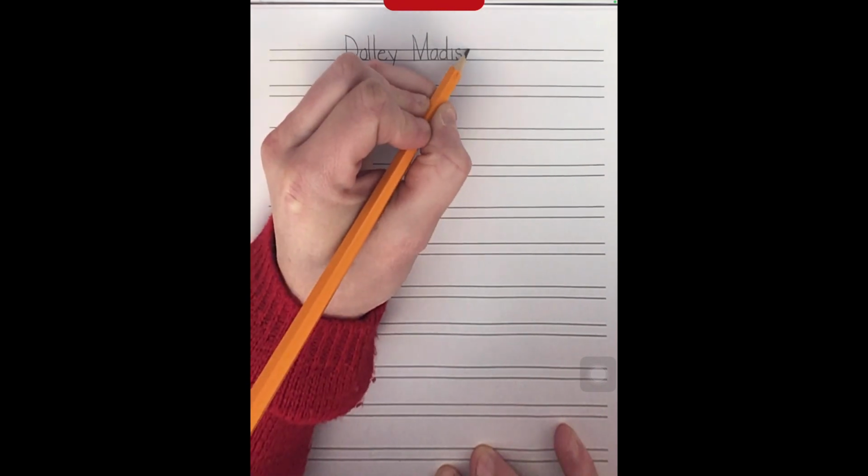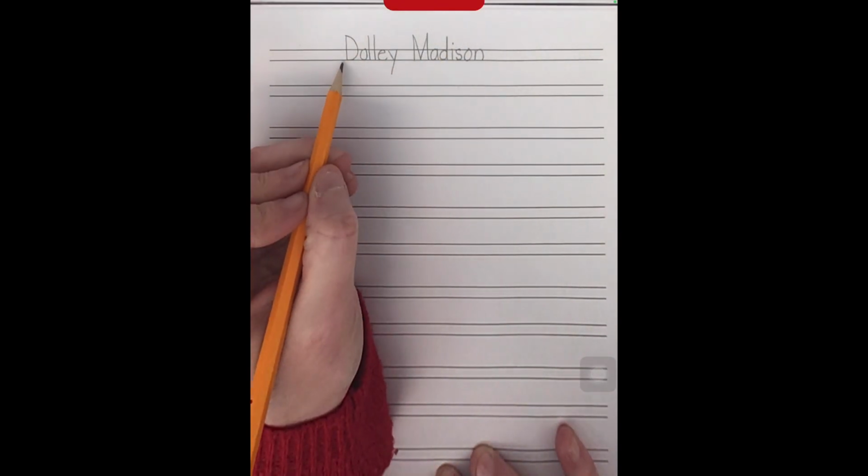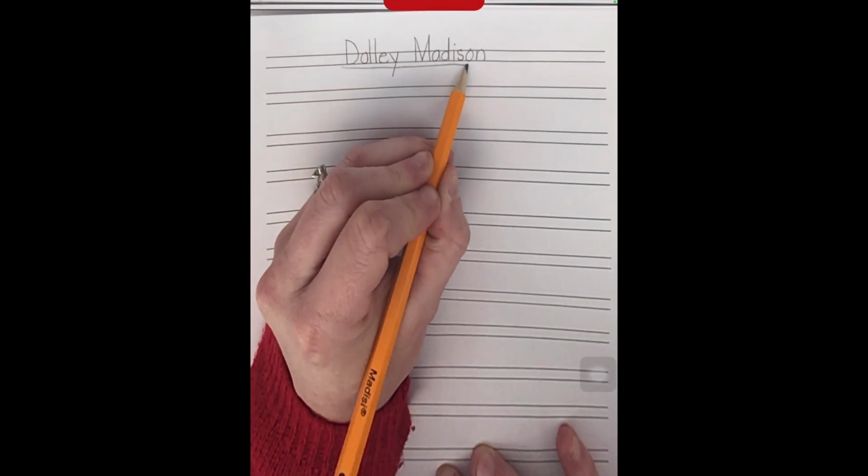Both words start with an uppercase letter. Then I'm going to underline my title so that the reader knows that that is the title of my essay. The next thing I'm going to do is use 2 fingers to indent. Remember, indent is just a fancy word for push my writing in. So my first line of my writing should be indented.